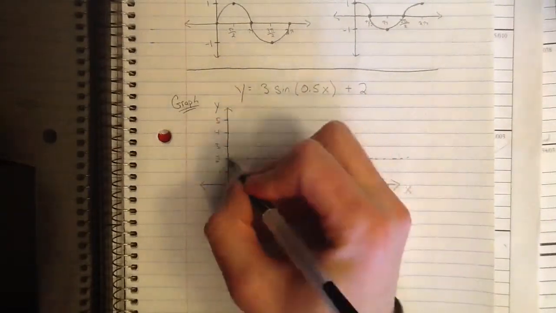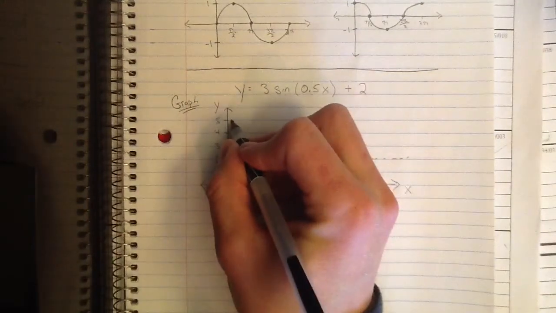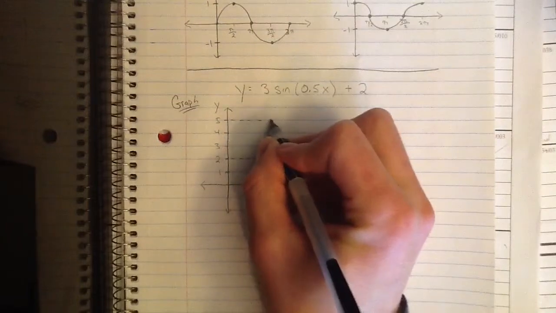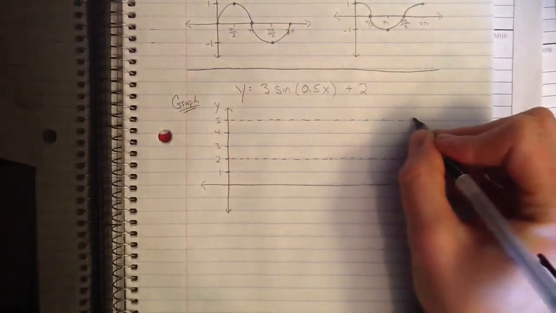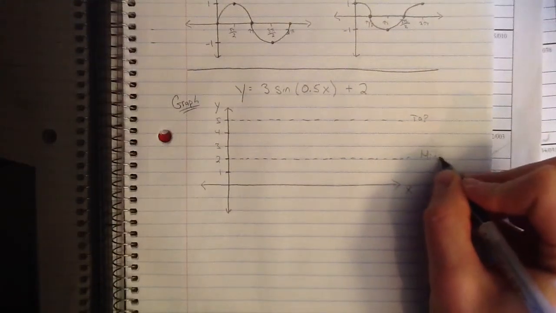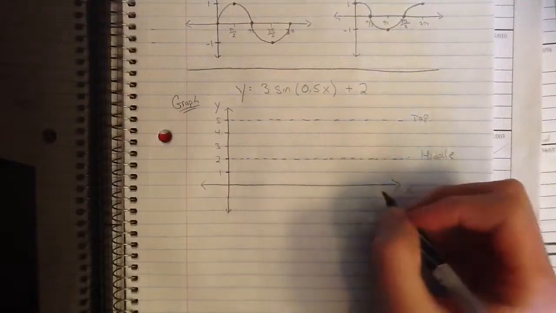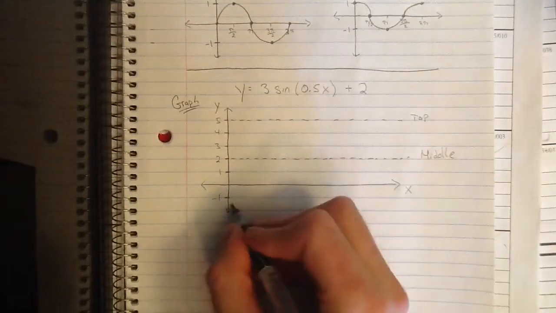So now that we know the middle, I can go 3 more, so that's 1, 2, 3 up, and this is going to be the top of the graph. So again, I'm going to put a little dotted line here to show that that's where the boundary is up top. So that's the top, this is the middle, and then let's figure out what the bottom is. If it was 3 up, it's going to be 3 down too. So 1, 2, here's -1, and here's the bottom of the graph.